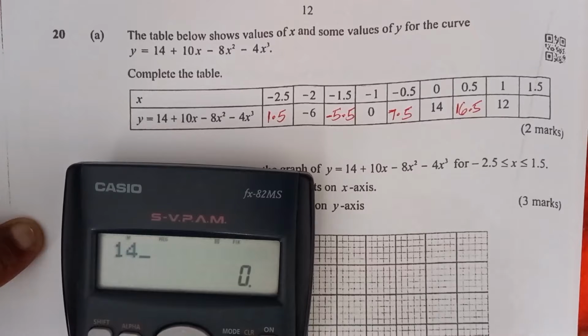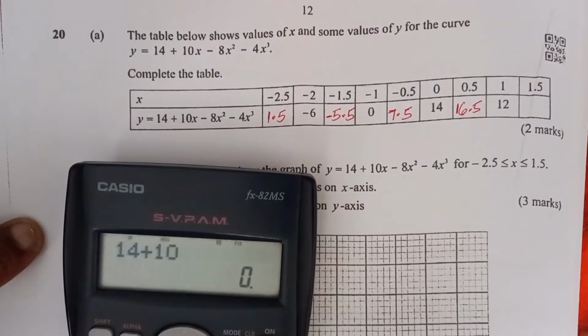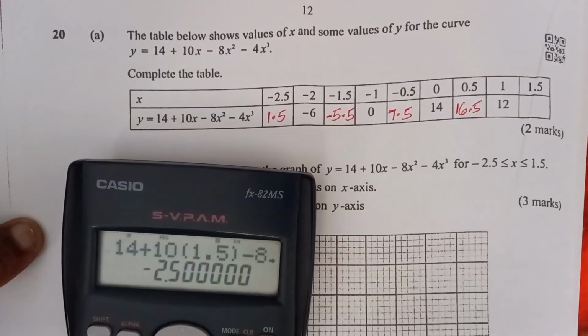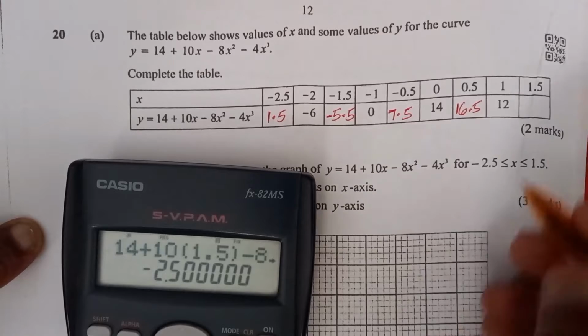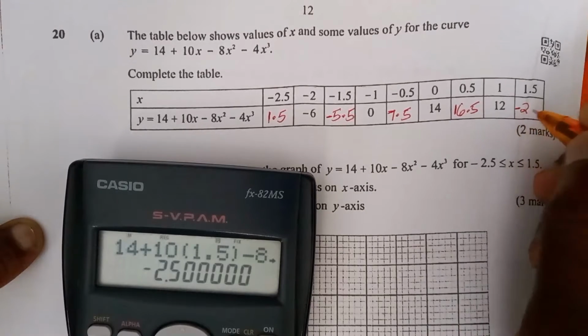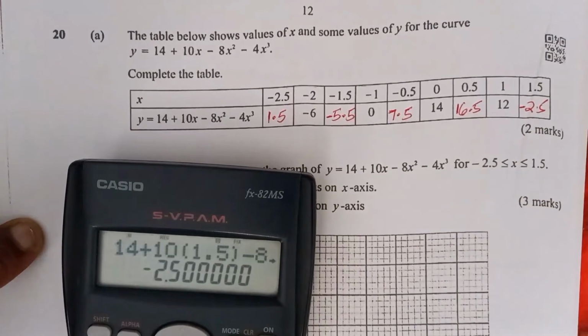So you have 14 plus 10 of 1.5, minus 8, 1.5 squared, minus 4, 1.5 cubed. So this will give negative 2.5. So we fill the table.